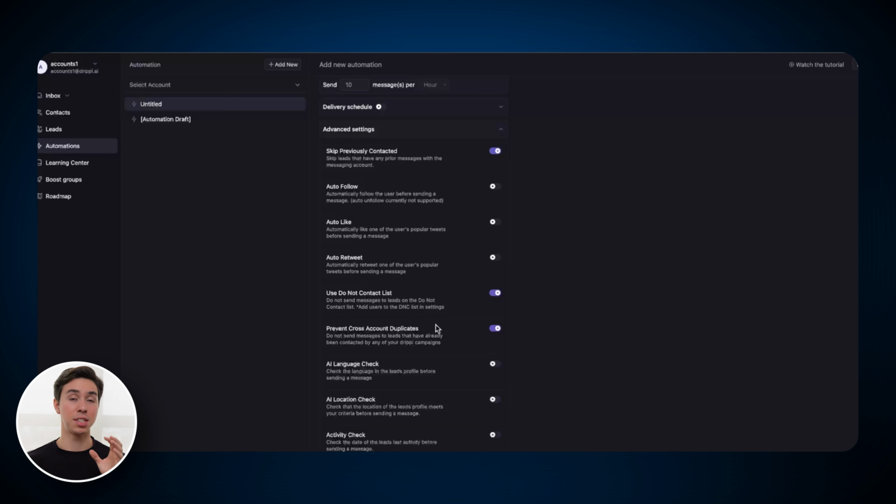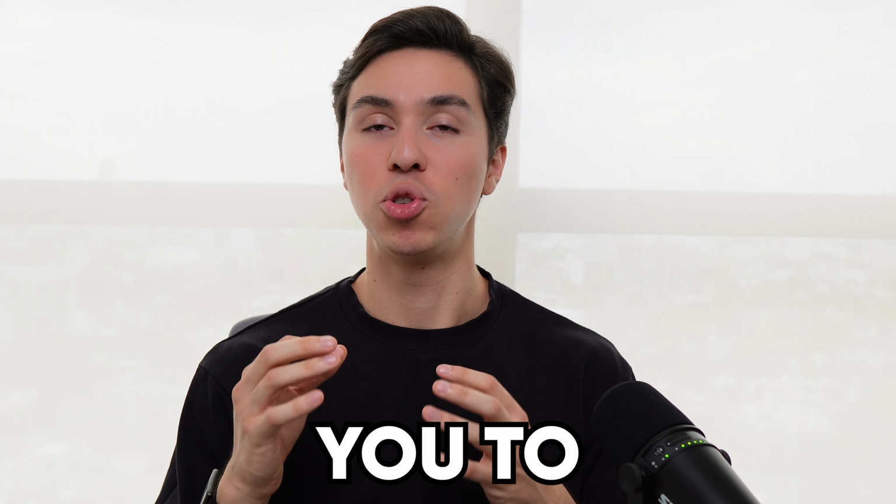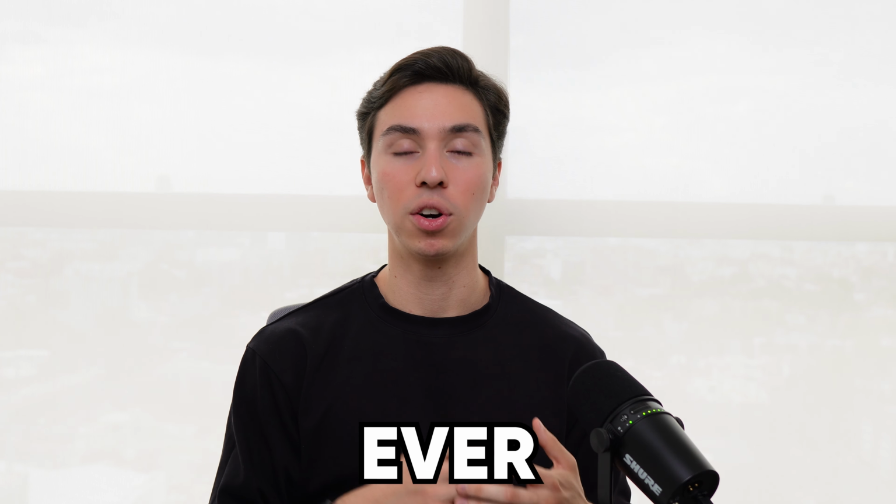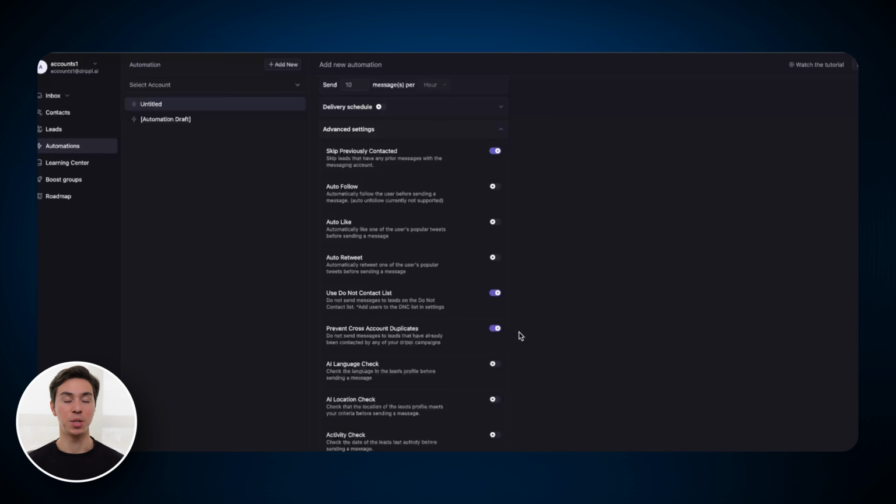Prevent cross-account duplicates. This one is super key if you're running multiple accounts, okay? Essentially what this will do is if you are running, let's say 5, 10, 20 accounts, whatever, this will allow you to not hit people twice, right? Which is super obnoxious, right? Because maybe you're running the same script on a couple different accounts and lead sources sometimes overlap, right?